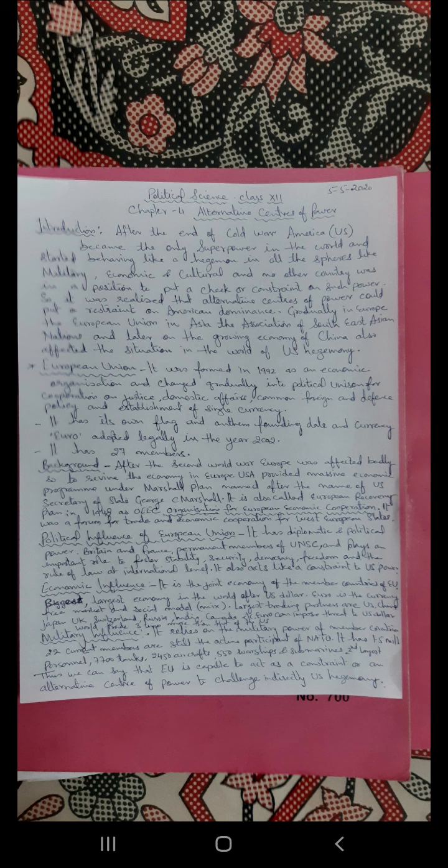So thus we can say that EU is capable to act as a constraint and as an alternative power, an alternative center to US hegemony.